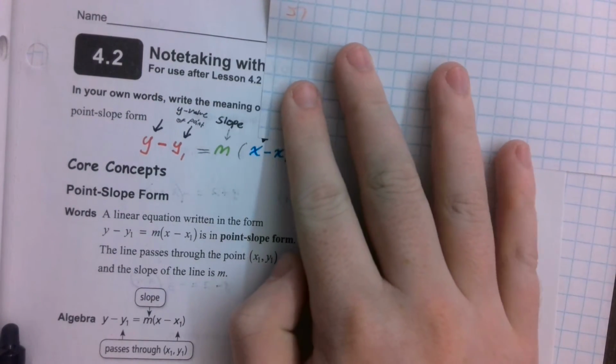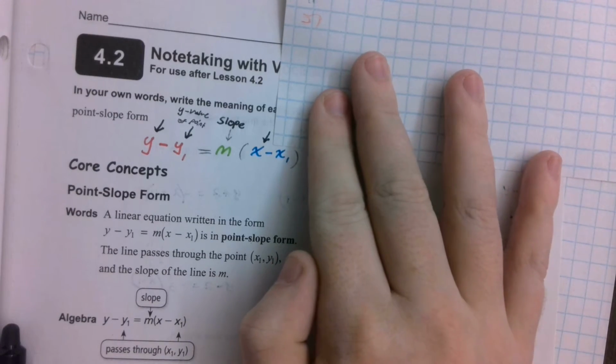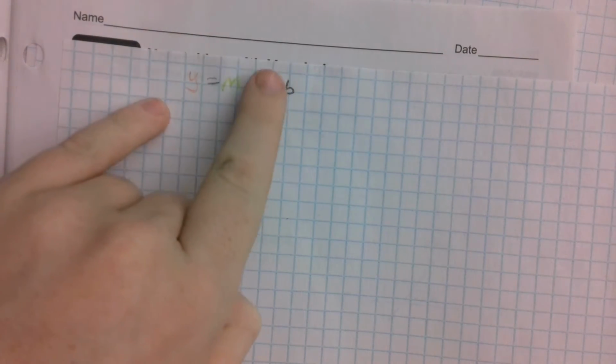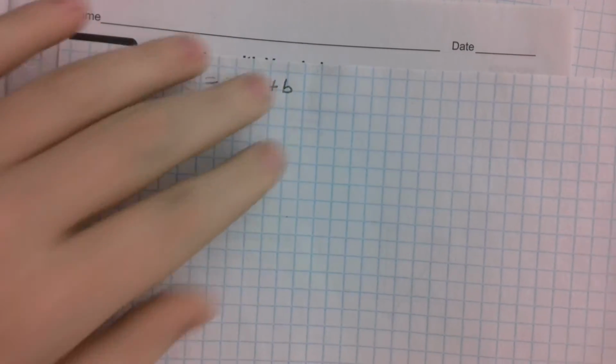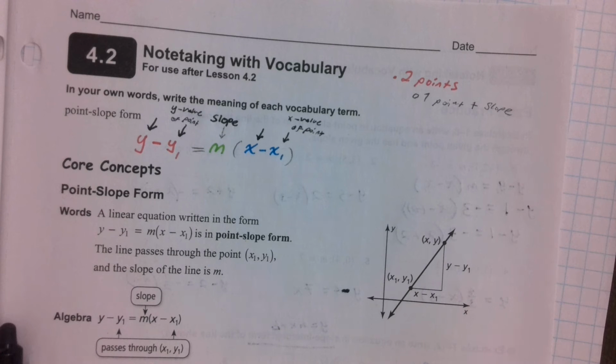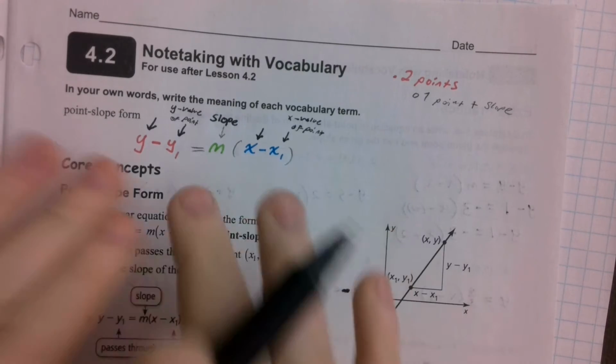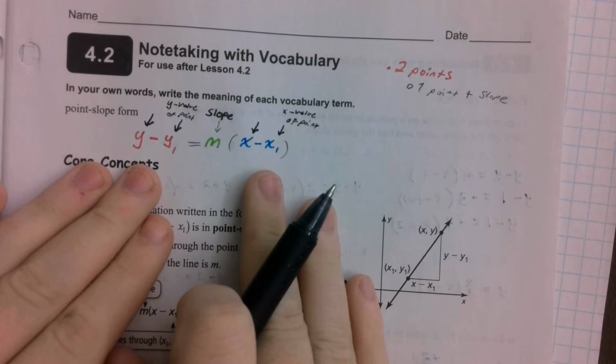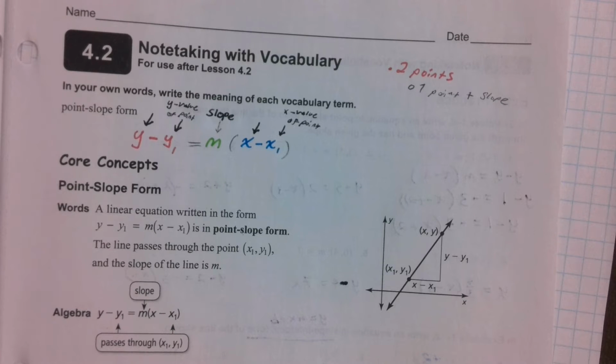x, just like in slope-intercept form, is just going to stick around. Remember how in slope-intercept form, we never really changed the x or the y, we only changed the m and the b? It's the same thing here. However, this x1 is going to be the x value of our point. Just like in 4.1, our goal for today is going to be to learn how to use this by plugging things into it, then learn how to do it with a graph, then learn how to do it when we're just given a couple of points.